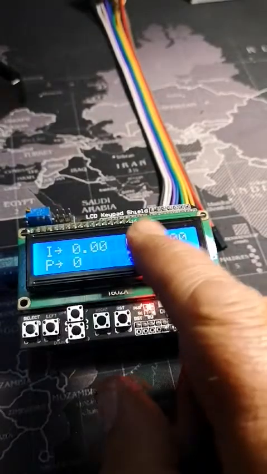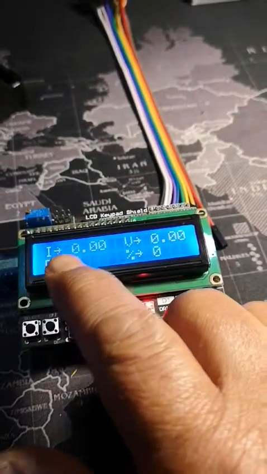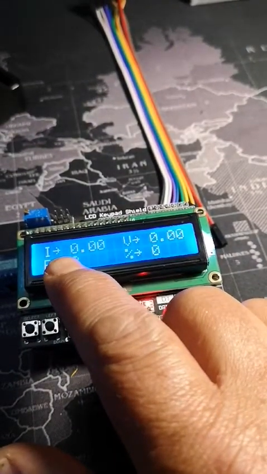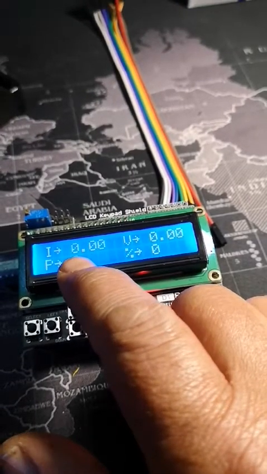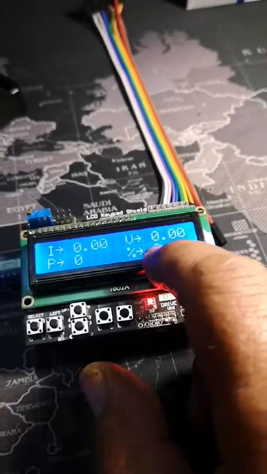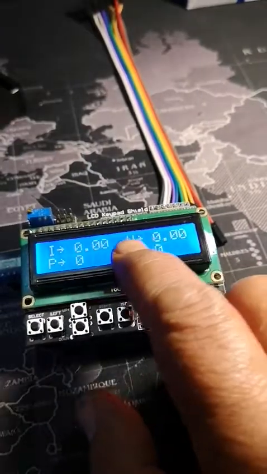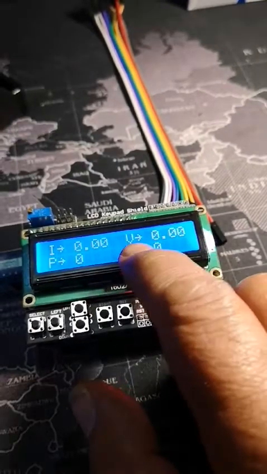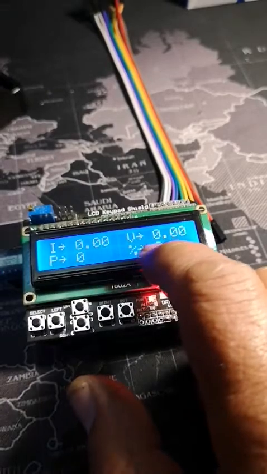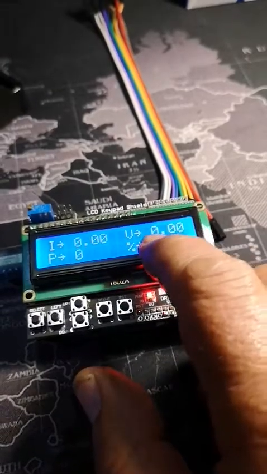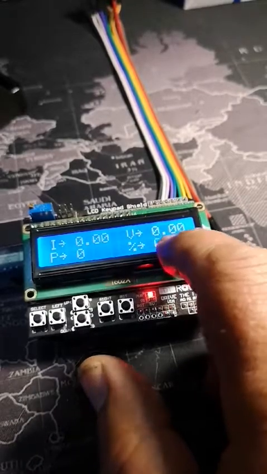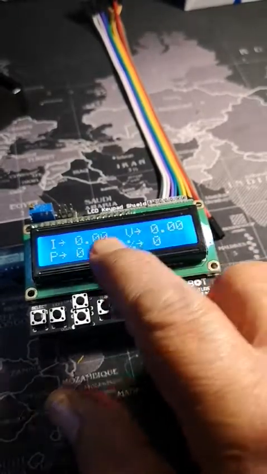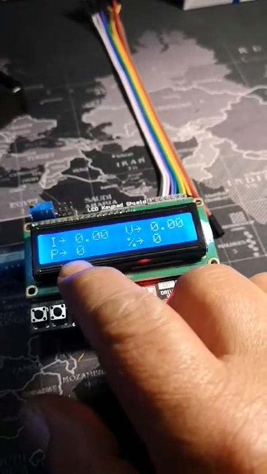This is the first screen, the most important screen. Your current is coming from a 30 amp Hall effect current transducer, which is quite accurate. Your voltage is coming from a voltage divider, and if your car is running perfect and the charging circuit is good, this will be around 14.2, and you can actually see it's quite an accurate display. We're using float values here, which is very accurate.